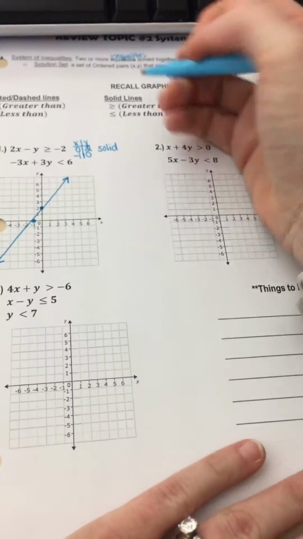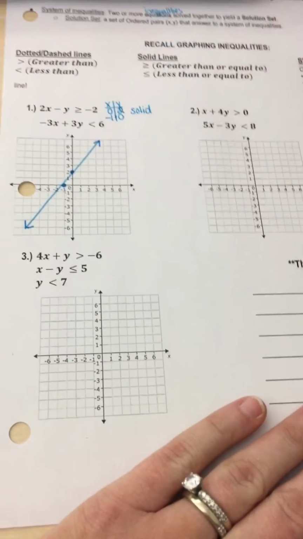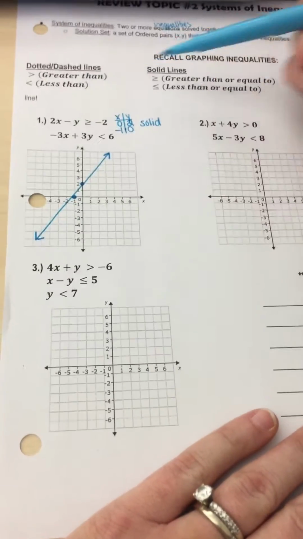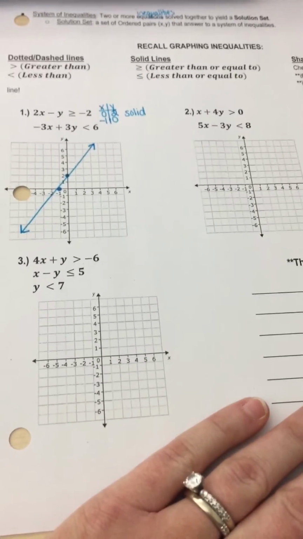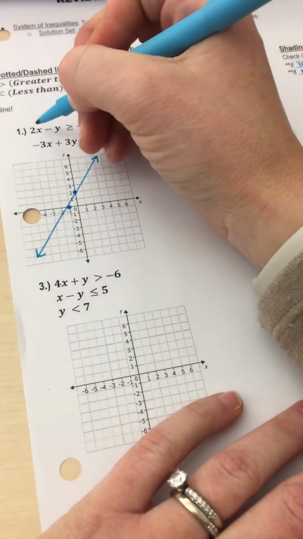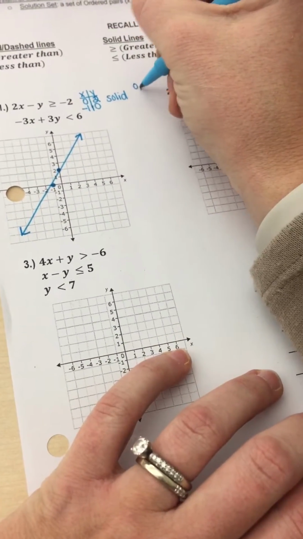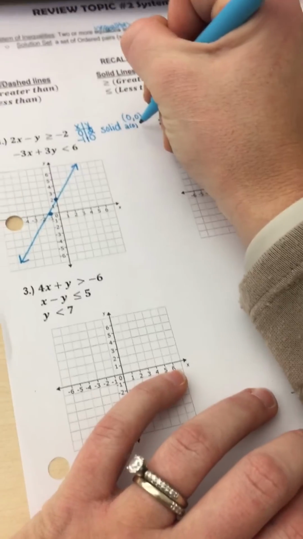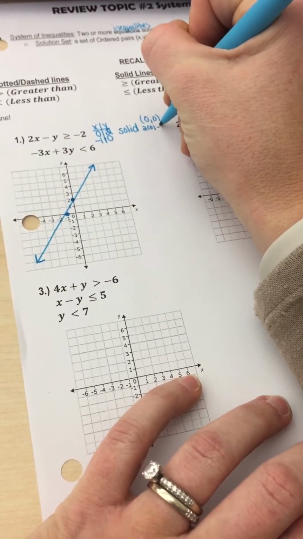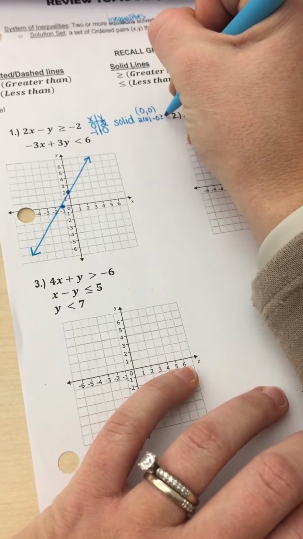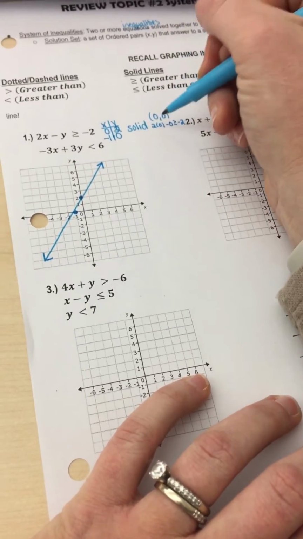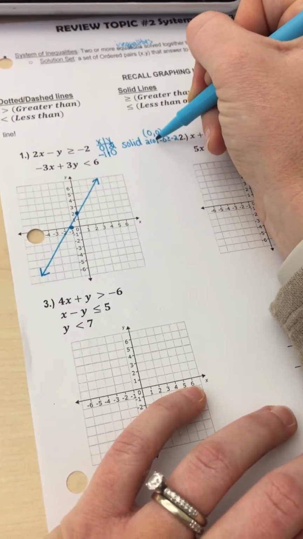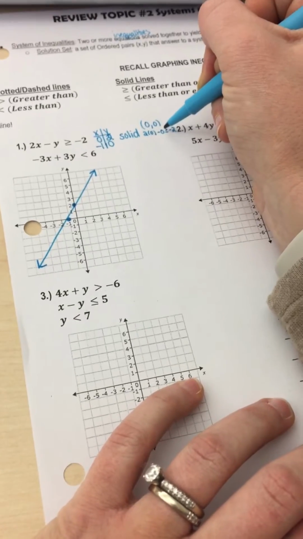Now so far this is very similar to yesterday. We did dashed or solid lines, and now we have to check our shading. So I'm going to plug 0, 0 into my equation. I have 2 times 0 minus 0 is greater than or equal to negative 2. 2 times 0 is 0, minus 0 is 0.